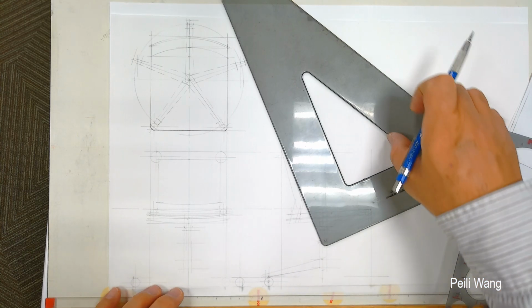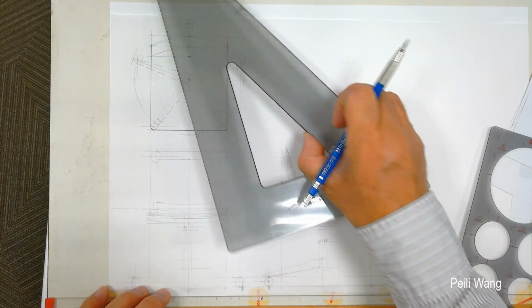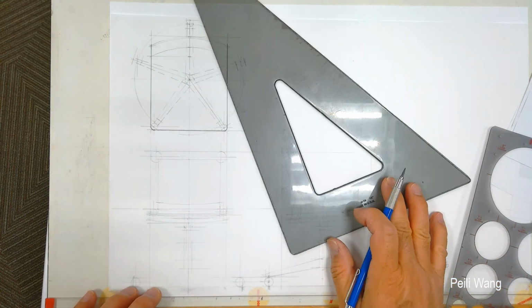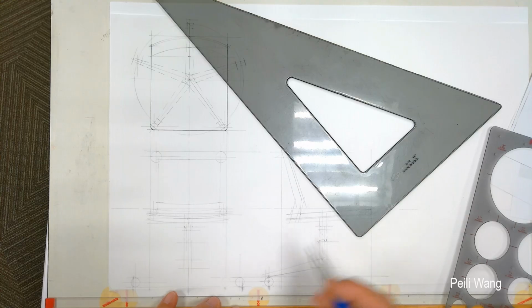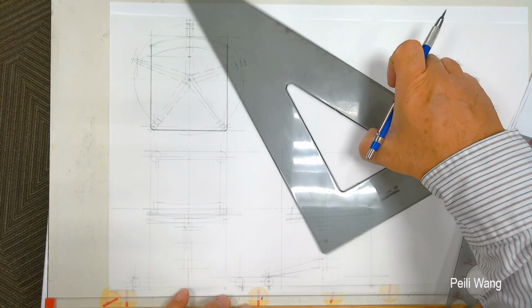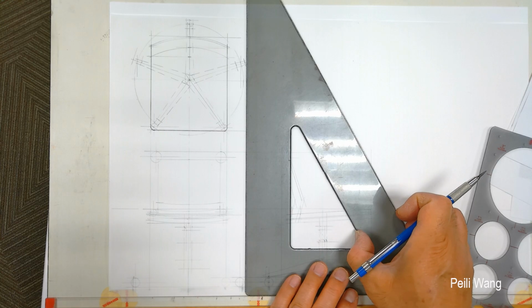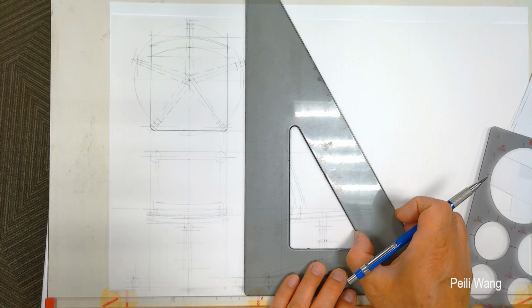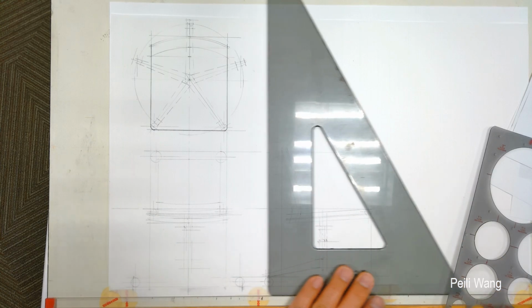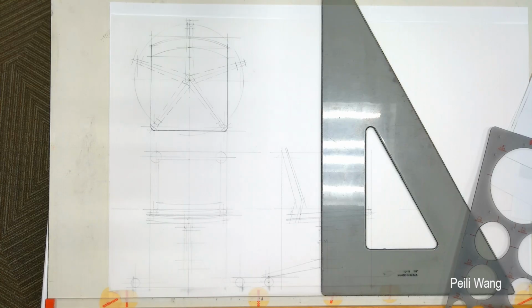Okay. And the next step, I'm going to make exactly this one all the way to here. And this one I need to make sure. So this one I extend how much?